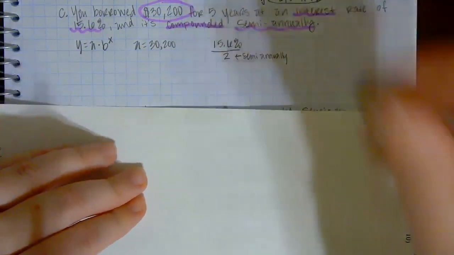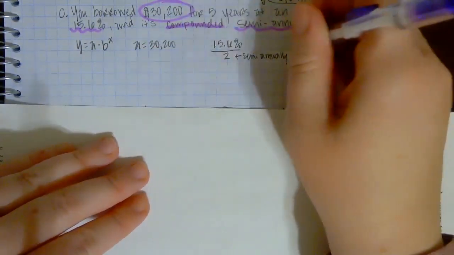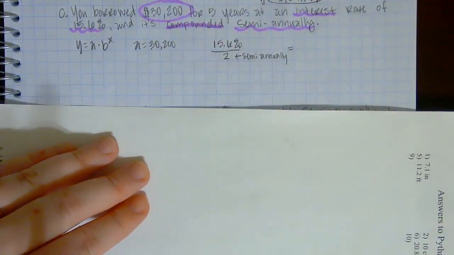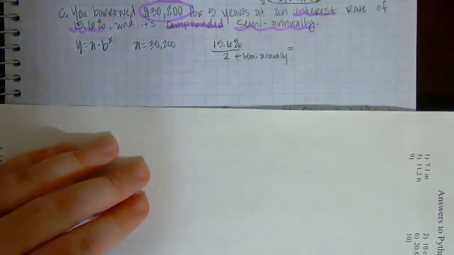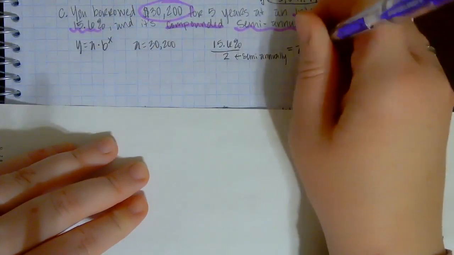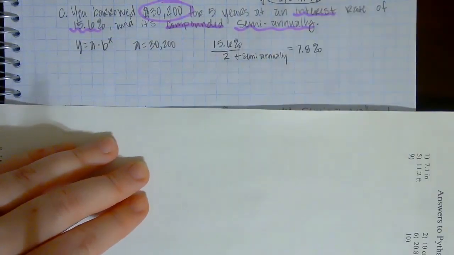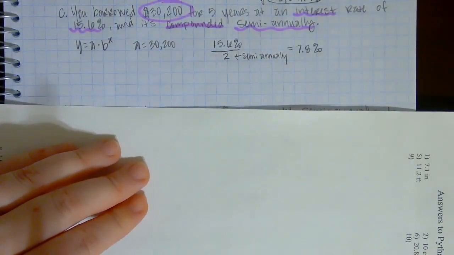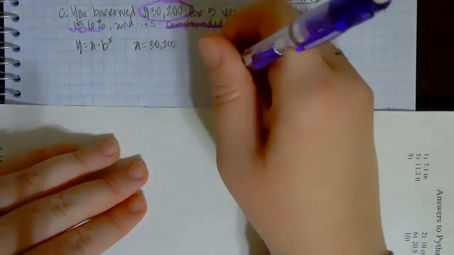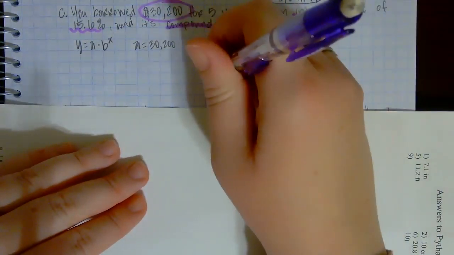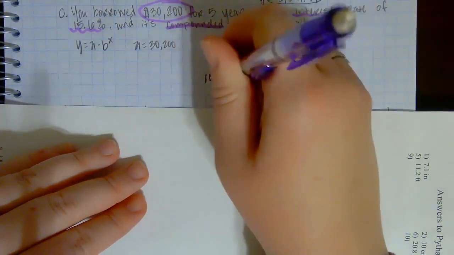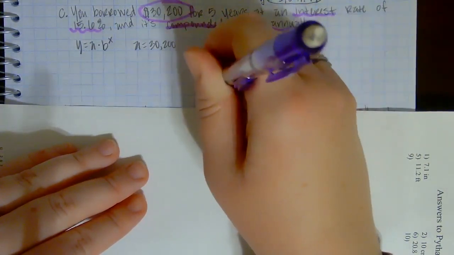And so then when I do that, I'm going to divide that. In my calculator, I put 15.6 divided by 2, and I get 7.8%. So that's how much it's happening each half year. Okay, so then I go back, and I start with my original 100%, just like normal, always.